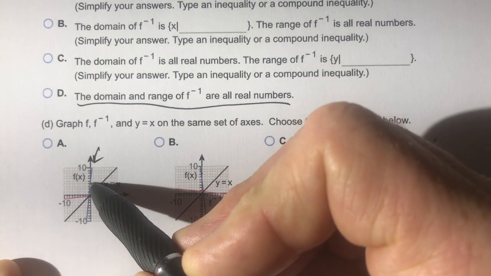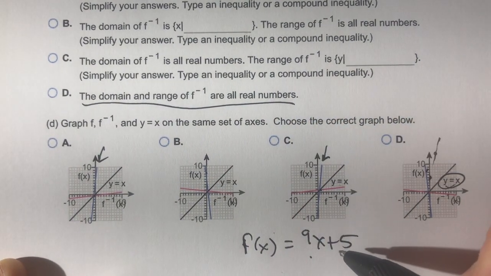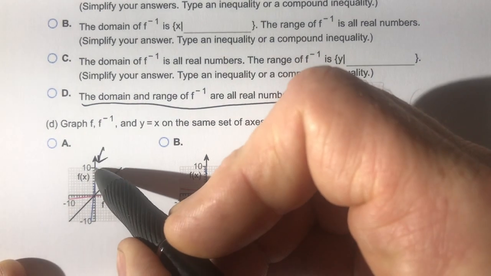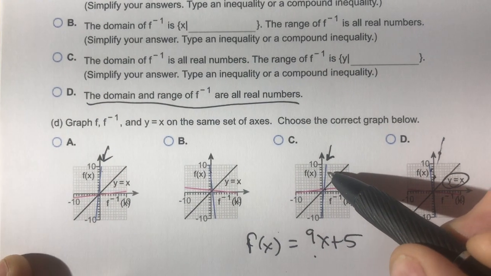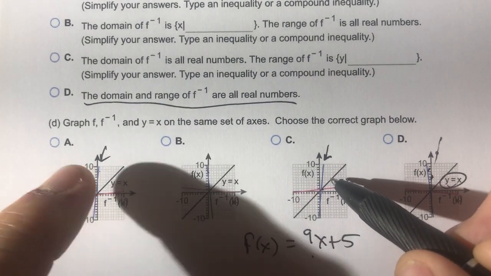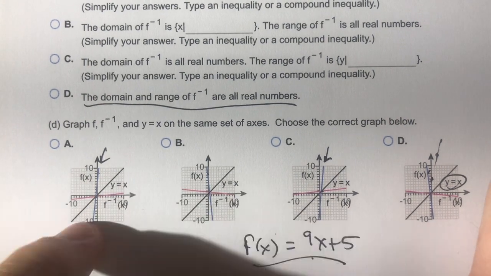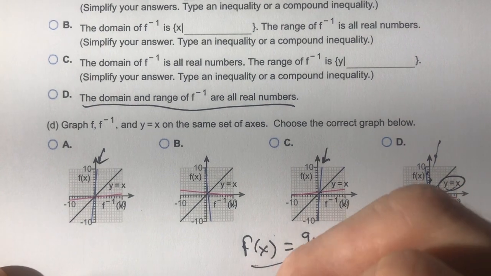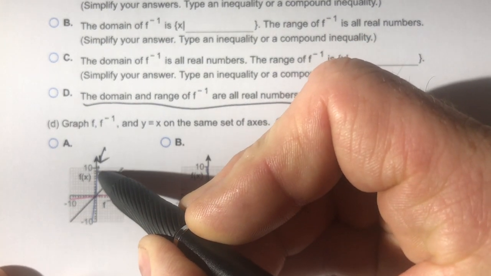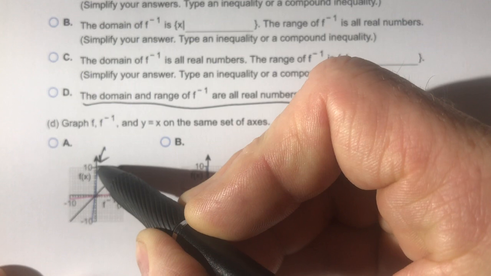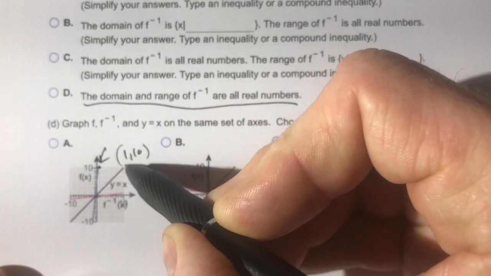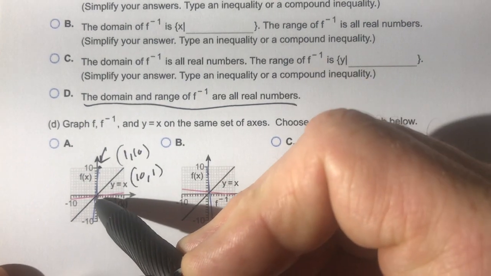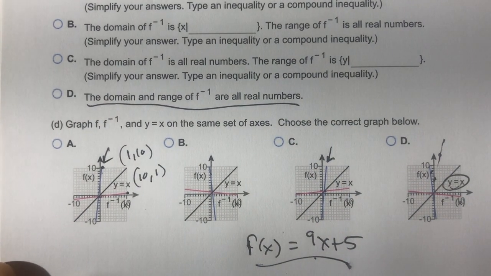Let's see here. That's 5, and then it goes up 9 over 1. I think it's more this one. See, these are just a slight bit off. I think this is the graph of this line right here. So that tells me that would be the graph right there, A. You can try your point here though. This looks like (1, 10) right there, which means if I reverse those, (10, 1) would be right there, and I think that's my graph right there.